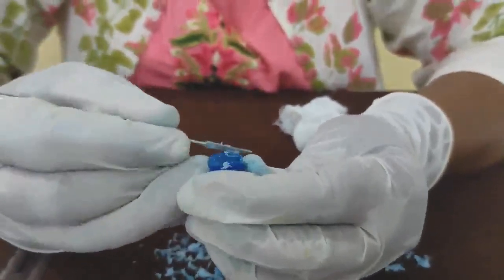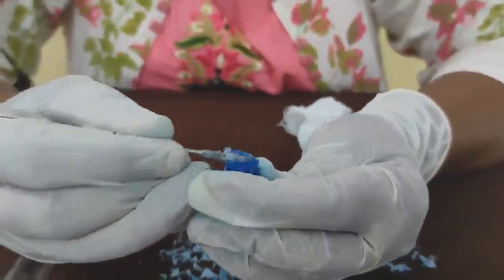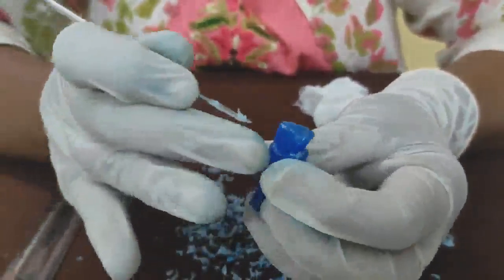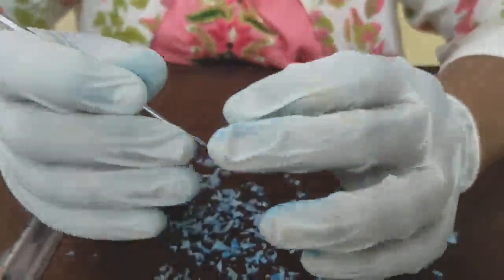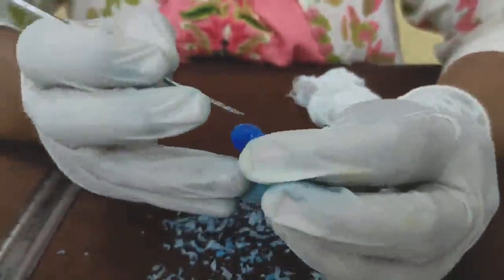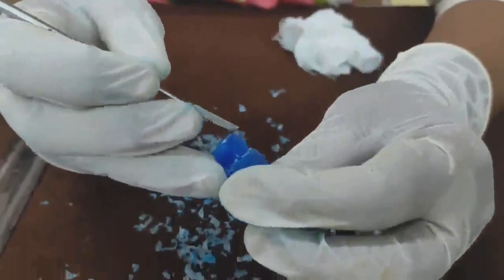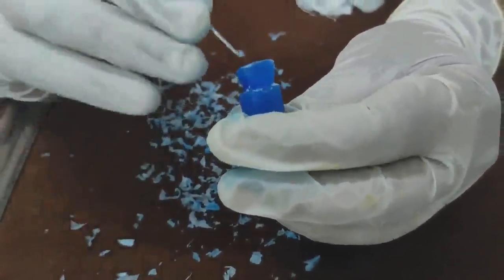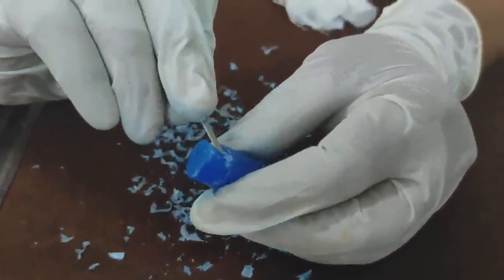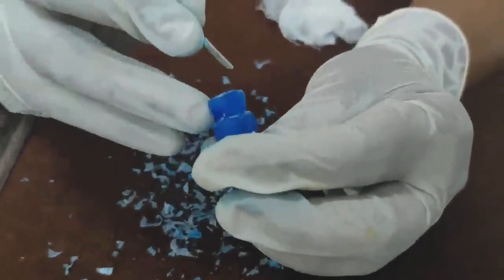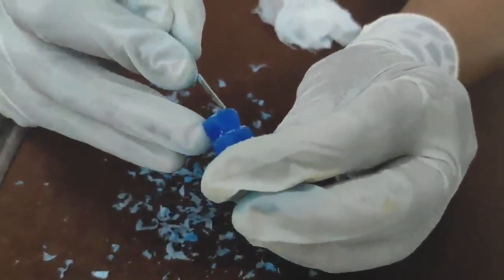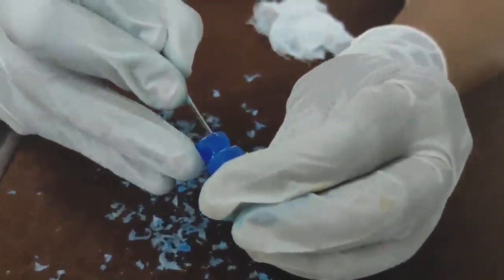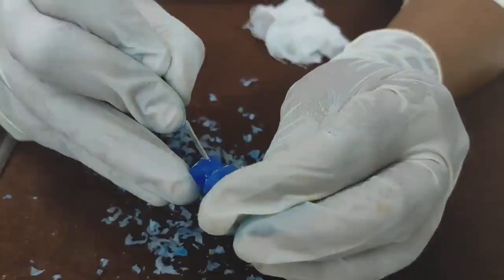Now you have to carve the buccal surface. How to carve the buccal surface? Divide the crown into 3 unequal parts. Suppose this is the mesial surface and this is the distal surface. The mesio-buccal cusp is wider, so mark this developmental groove on this side.